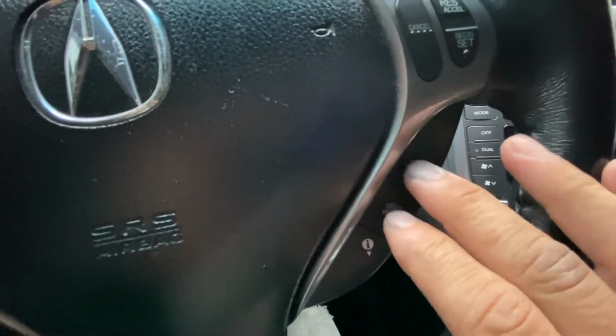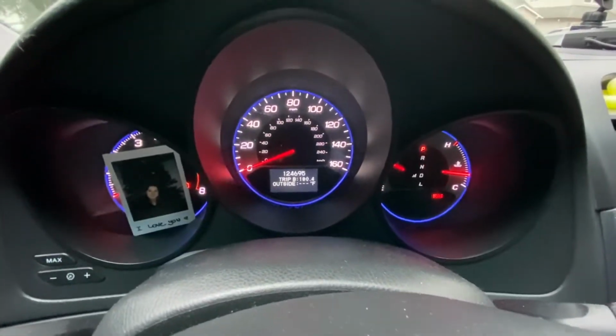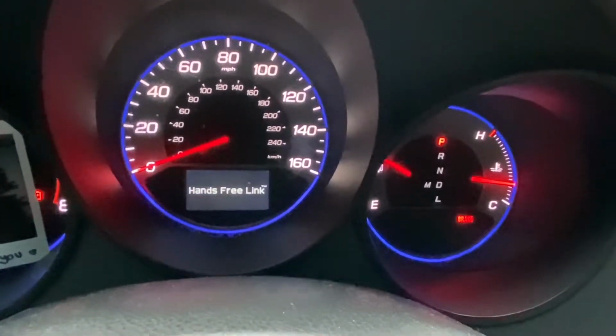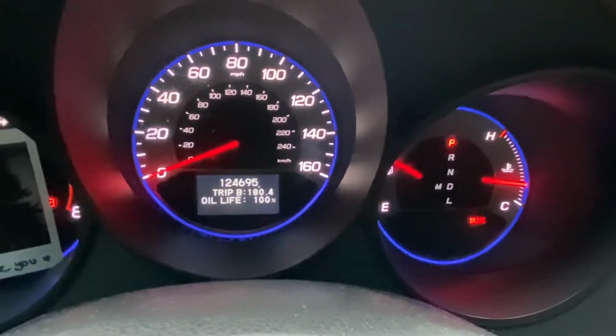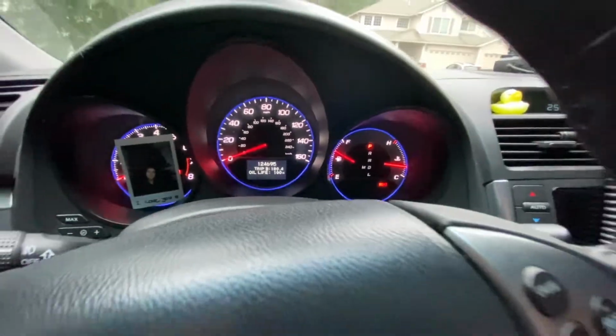Once you press that, then you scroll up, keep scrolling up on this thing, and there you go, shows oil life 100%, and that's how you reset this.